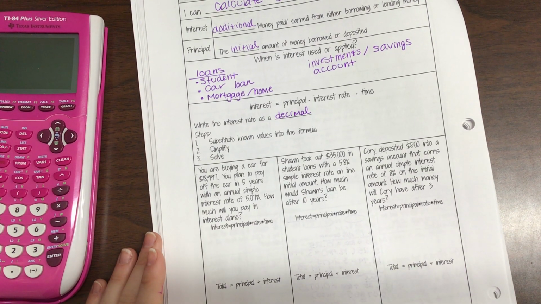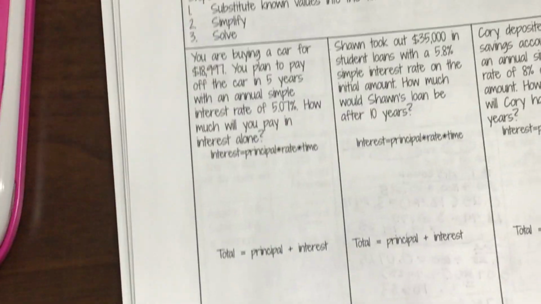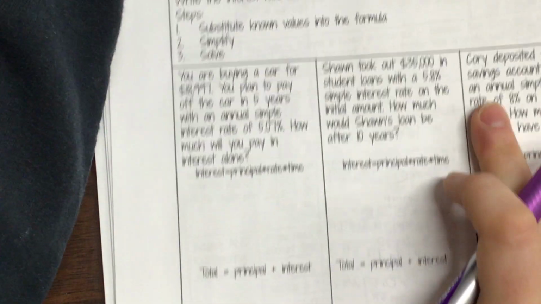And I'm going to zoom in a little bit. Oh, sorry, I almost dropped the iPad off the desk.